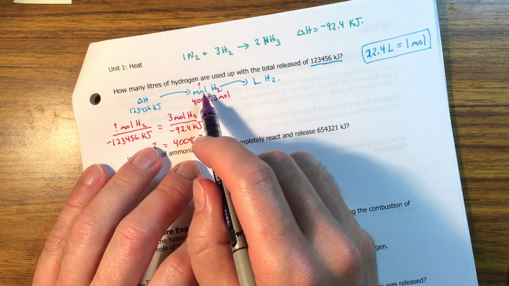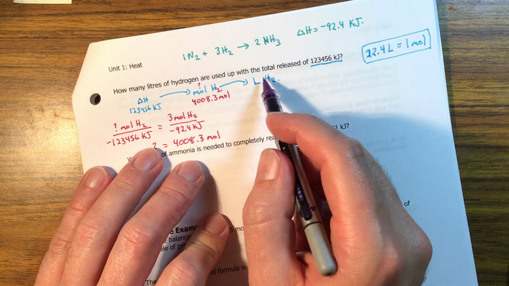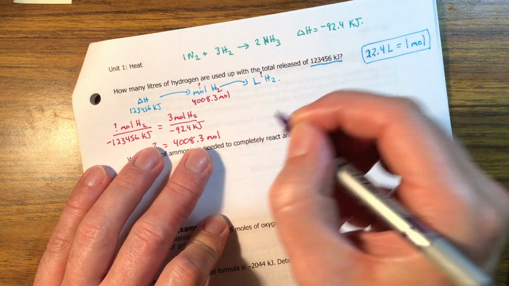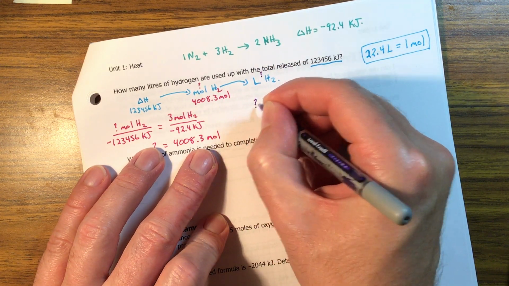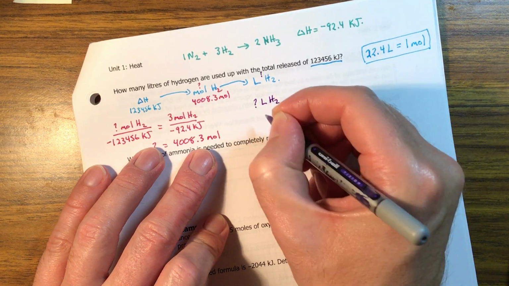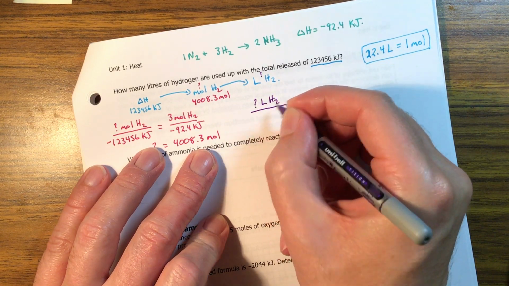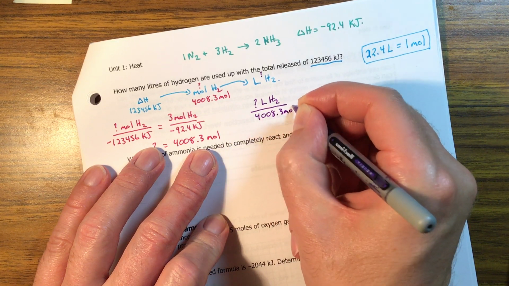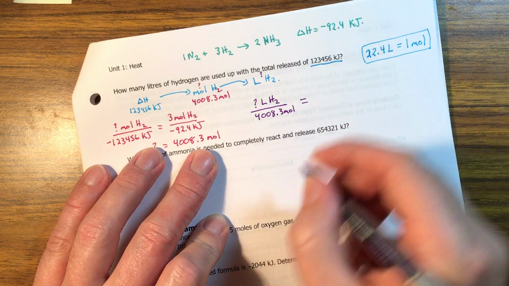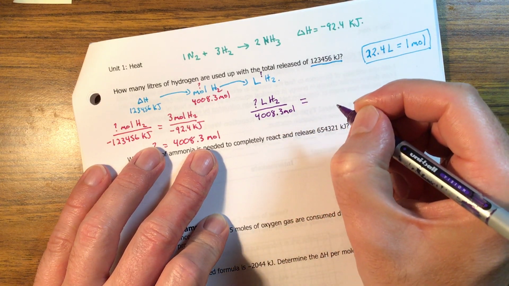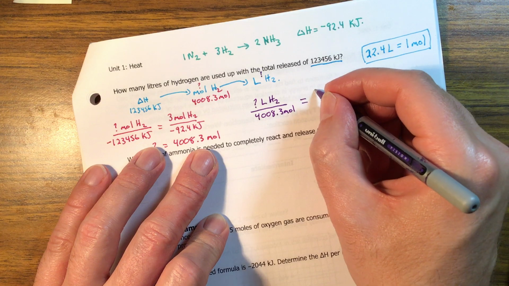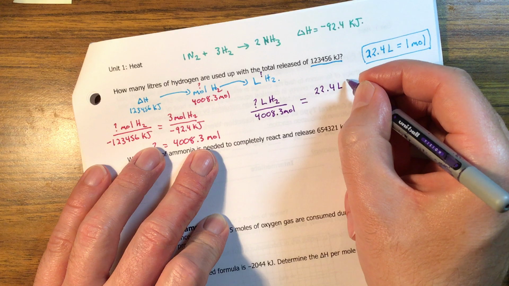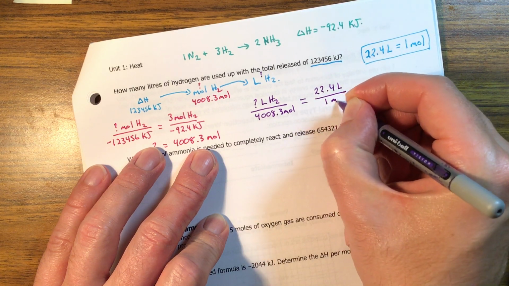Now we're going to do our second conversion. Now that we know how many moles of hydrogen gas we have, we need to figure out how many liters there are. So I write it like this. How many liters of H2 will I get from 4,008.3 moles of H2 if there are 22.4 liters of H2 in every 1 mole?